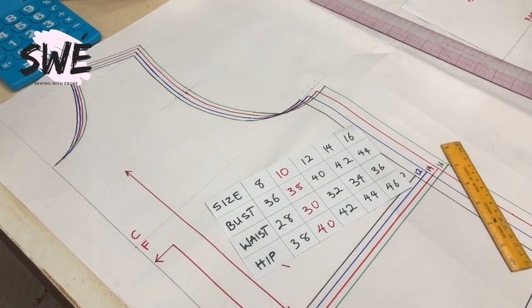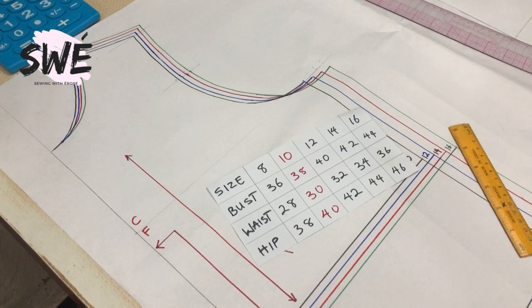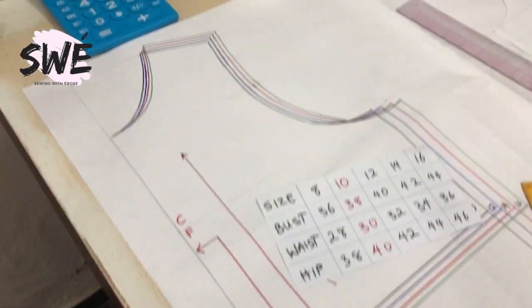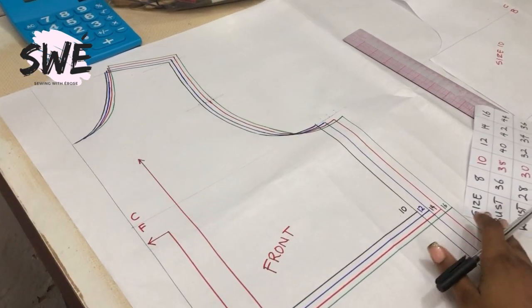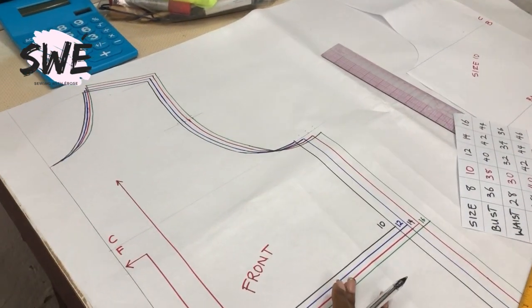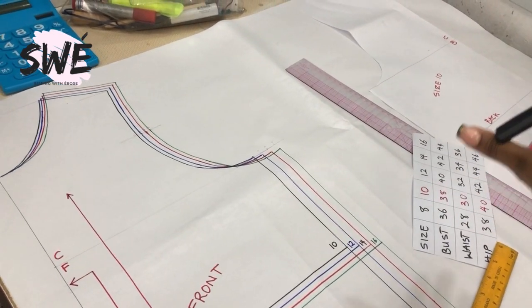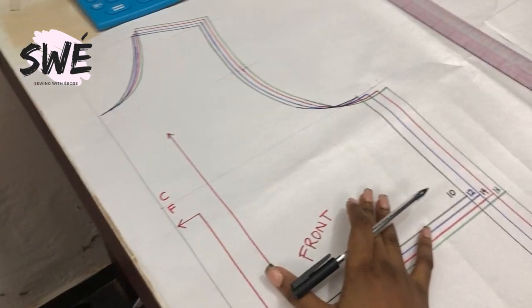And in this video I'm going to be showing you how to grade a basic blouse. As you can see here, I've already graded the front and I'm going to do the same. I'm going to be showing you what I did here. I'll do the same at the back. So I'm going to use the back as an example to show you what I did in the front.